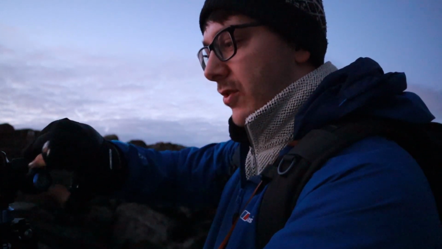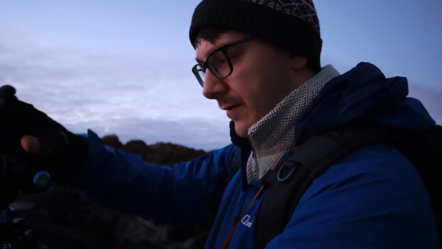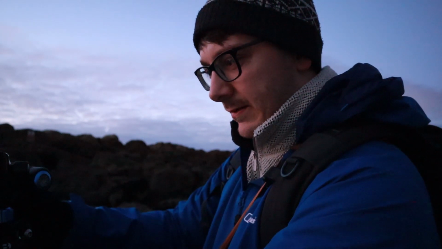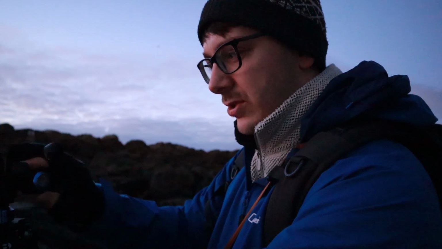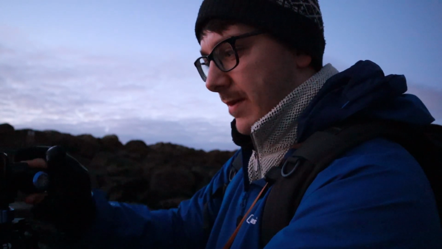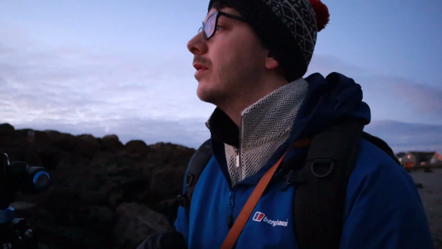And I haven't got any NDs on at the moment. I'm just trying to perfect the composition because I'm moving things around as some things don't quite work, just to make sure everything kind of lines up and gets in the right place. As expected, this cloud is starting to creep across my frame more and more.